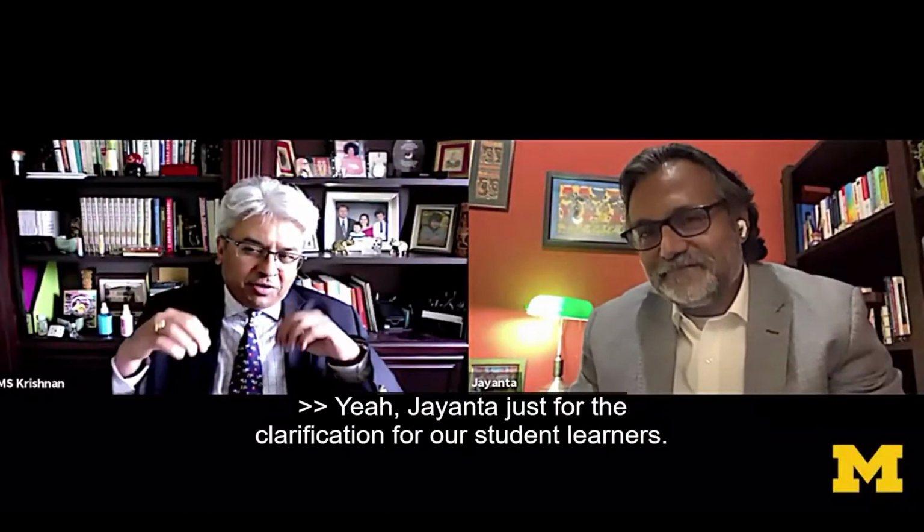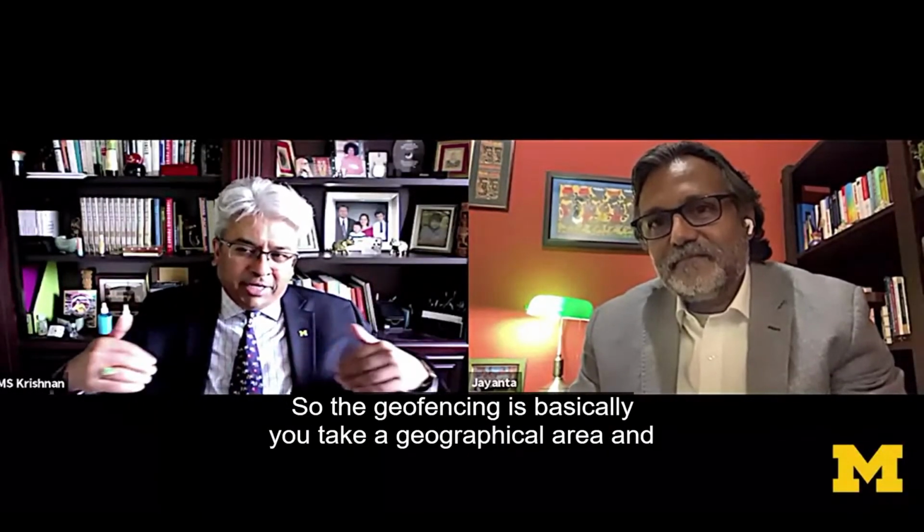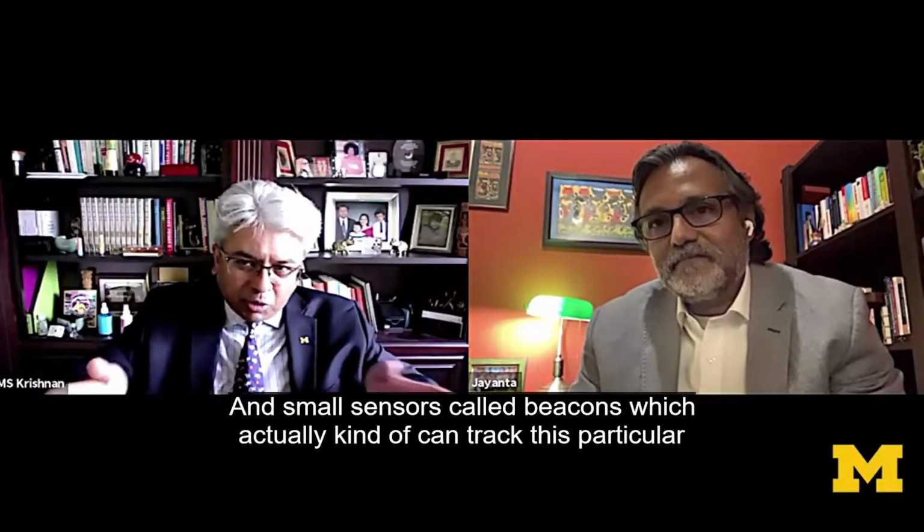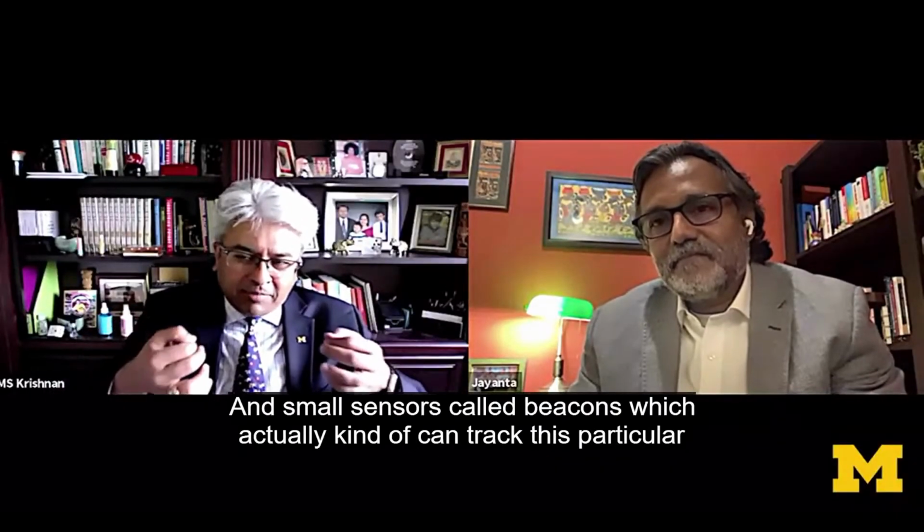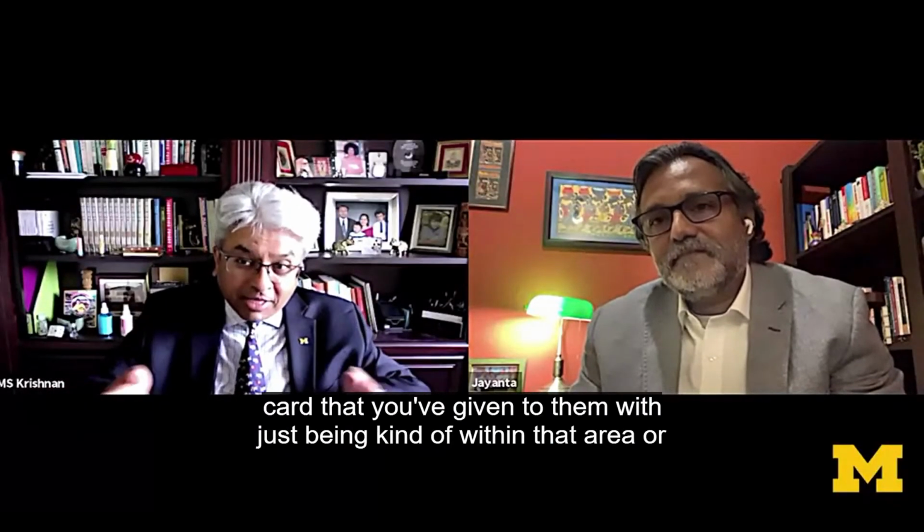Just for clarification for our student learners, geofencing is basically where you take a geographical area and fence it with small sensors called beacons, which can track the particular card that you've given to people, just by their being within that area or not, correct?